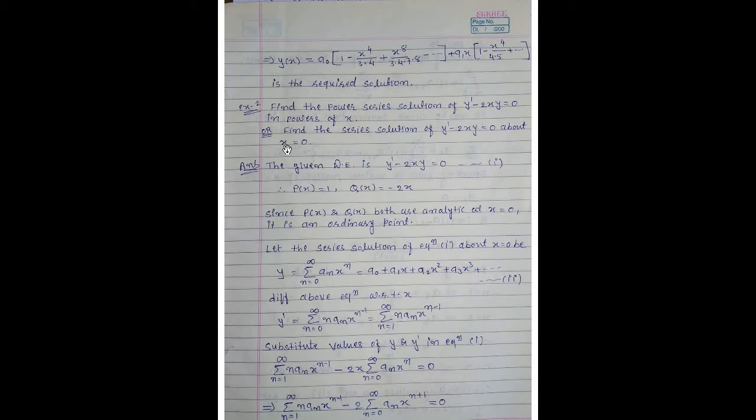We need to concentrate on the point x equal to 0. Here x equal to 0 is also an ordinary point. So let us find the series solution of the given differential equation about x equal to 0. In the first step, we assume our solution. So let us assume y is equal to summation n running from 0 to infinity a n x raised to n be our solution.